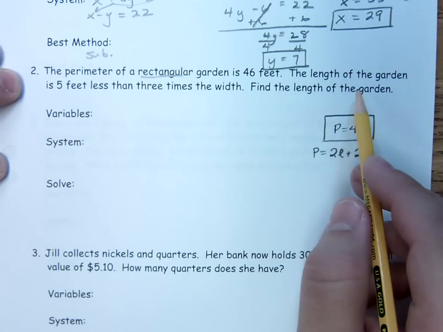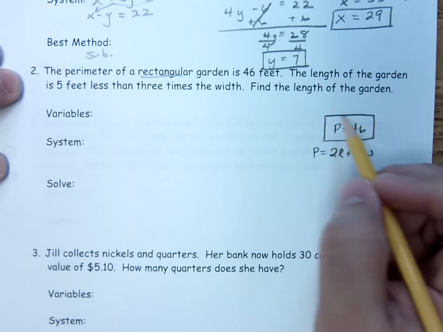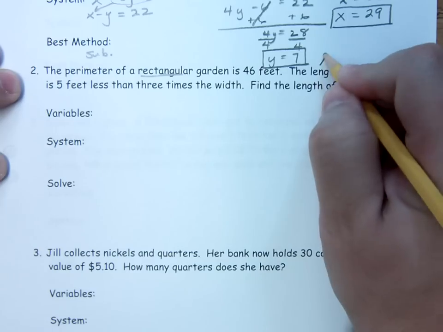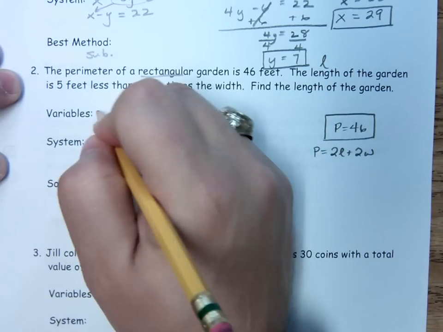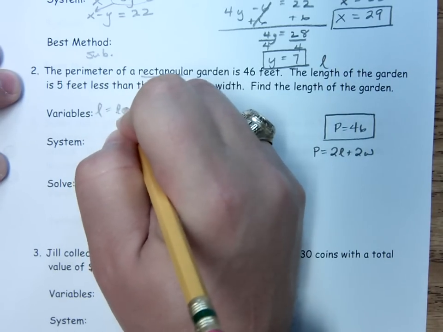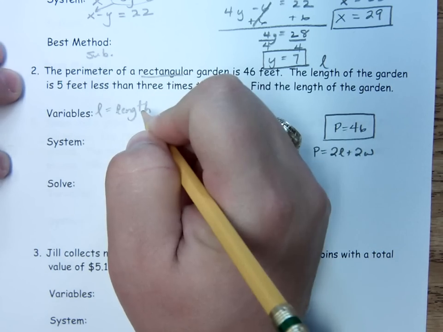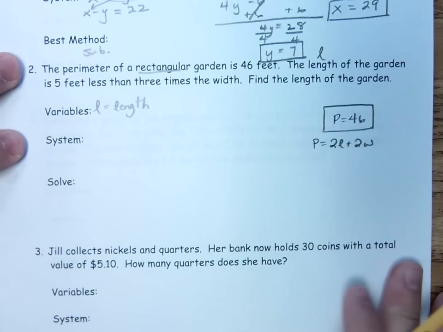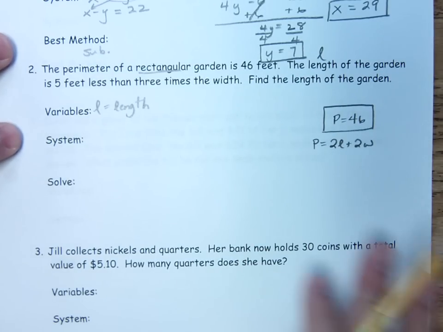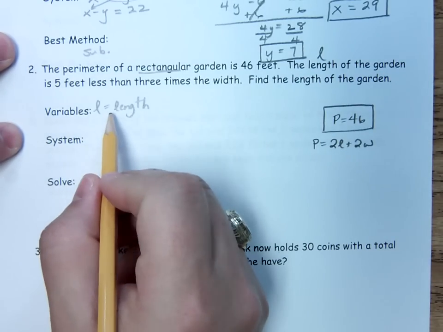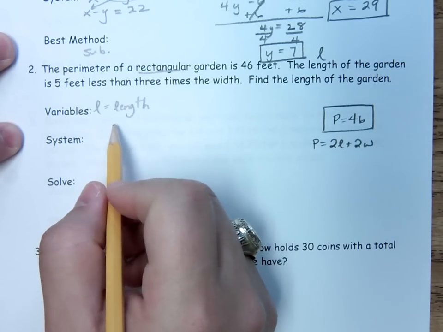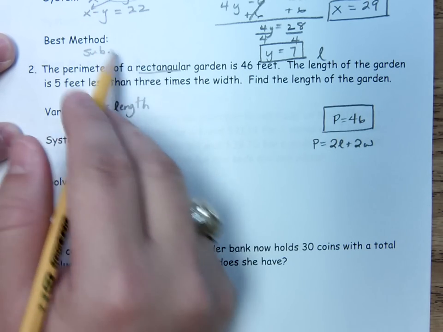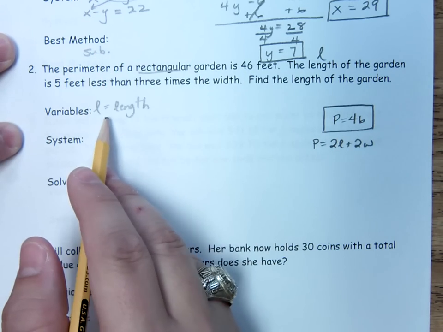So the length of the garden, that would be this side here. The length I'm going to use as the variable L. So L equals length. When you're dealing with variables that need to represent something like length and width, make sure you identify L equals length. Don't just put two variables up there. Up here it didn't matter because I was dealing with numbers, but down here I need to put L equals length.